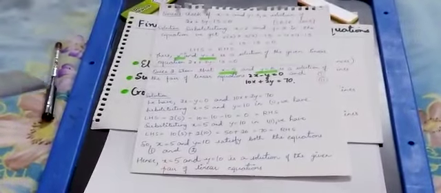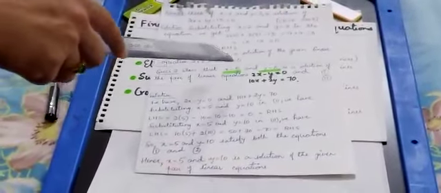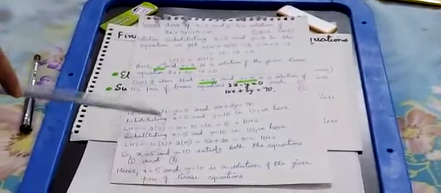Let's take the second question. Show that x is equal to 5 and y is equal to 10 is a solution of the pair of linear equations. We are talking about the pair here, so this was never done before. We are doing it for the first time in class 10. The equations are 2x minus y is equal to 0 and 10x plus 2y is equal to 70. We have the equations listed here.